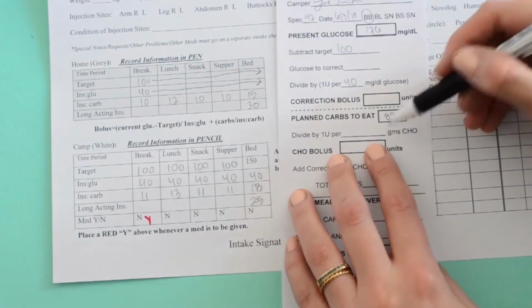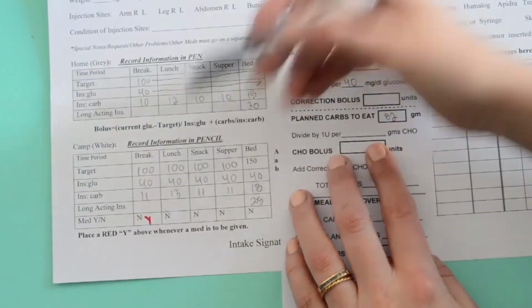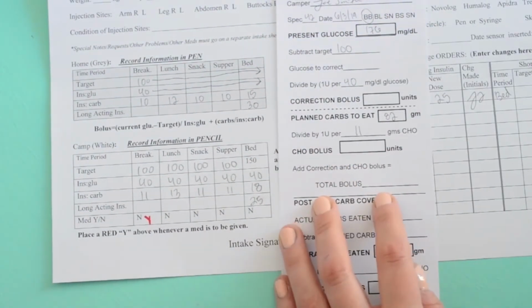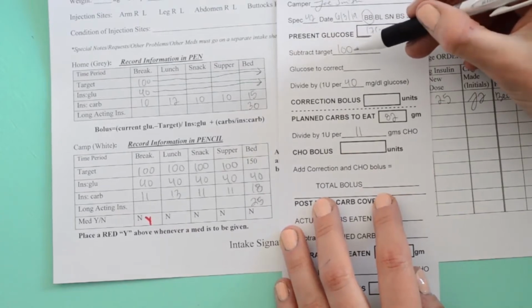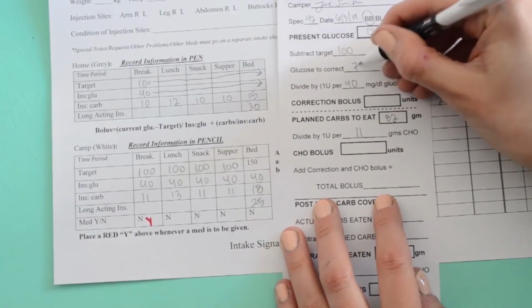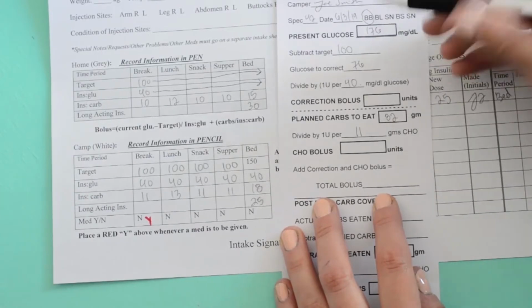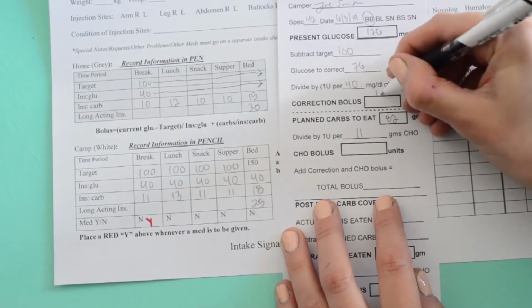Then we want to put our carb ratio in. So our carb ratio at breakfast is 11, right here. Now we can do some math. So 176, you subtract the target and you get 76. Then 76, we divide that by 40, which gives us 1.9 units.